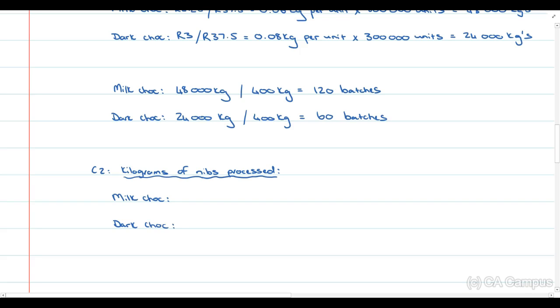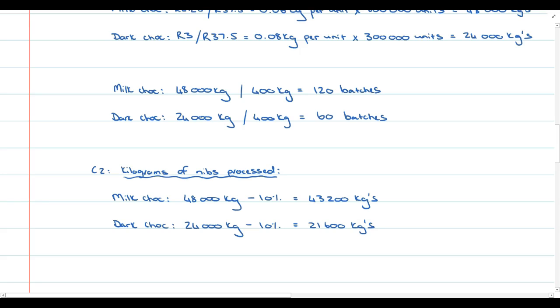All right, so for milk chocolate, they need to input 48,000 kilograms of cocoa beans into the production process. 10% will be lost, so only 90% will go through the grinding process. So 43,200 kilograms. For dark chocolate, they need to input 24,000 kilograms of cocoa beans into the production process. 10% will be lost during the winnowing process, leaving 21,600 kilograms, which will go through the grinding process.